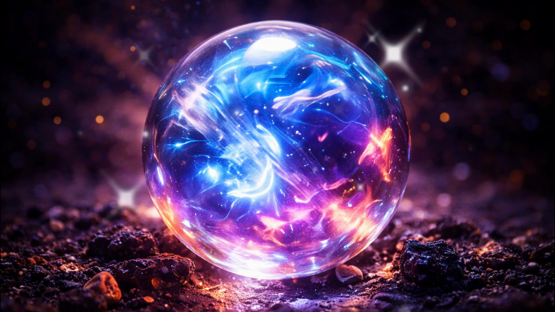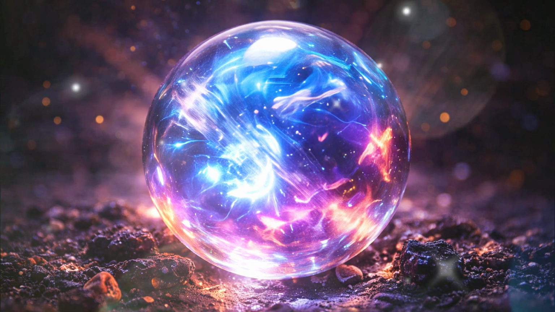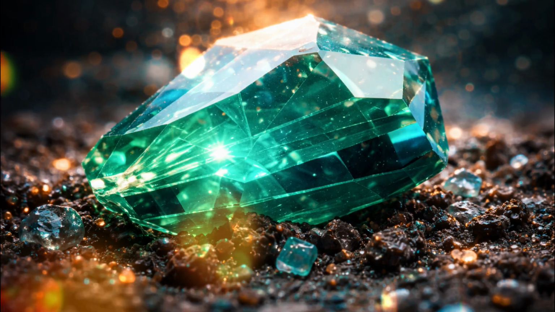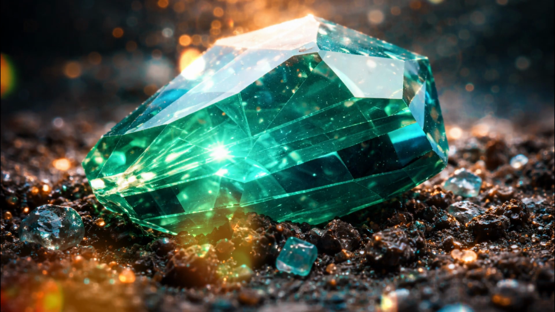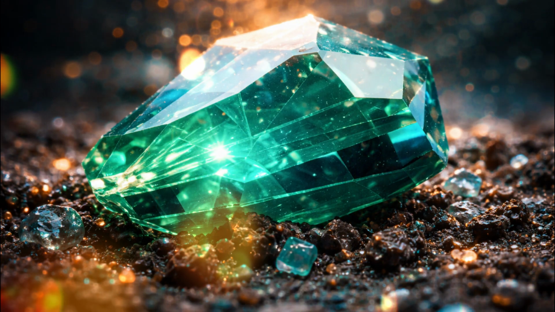Time remains one of the most important factors in crystal lattice development. Slow, uninterrupted growth allows atoms to align properly, producing clarity and symmetry. Rapid growth often leads to smaller, less ordered crystals. Patience, even at the atomic level, shapes the final form.